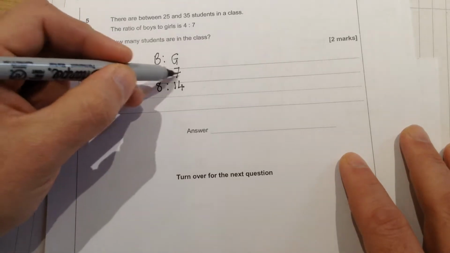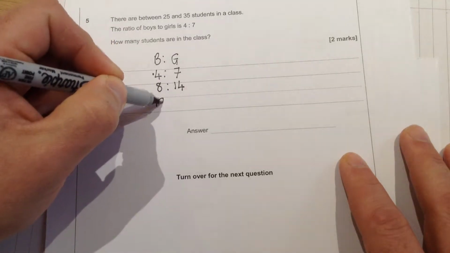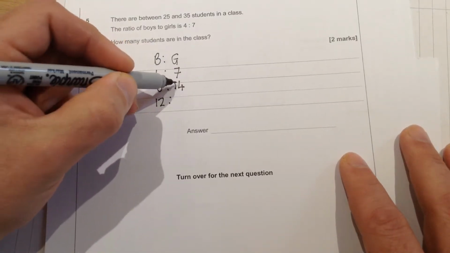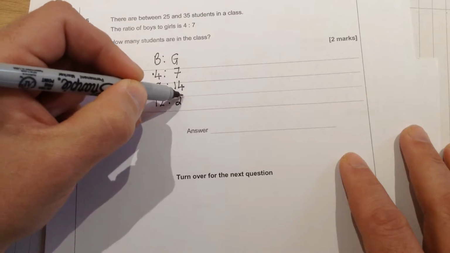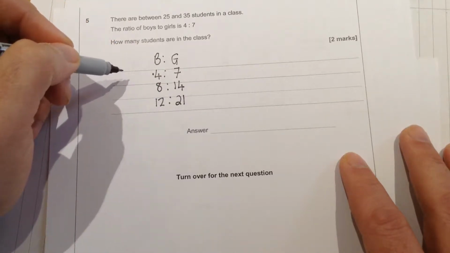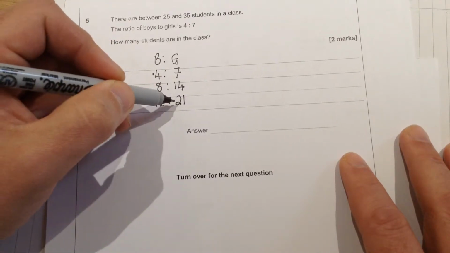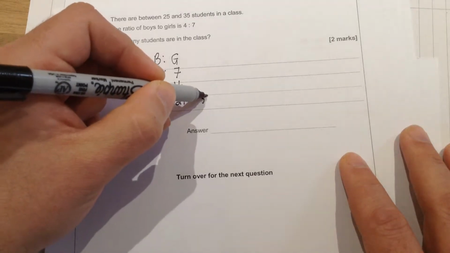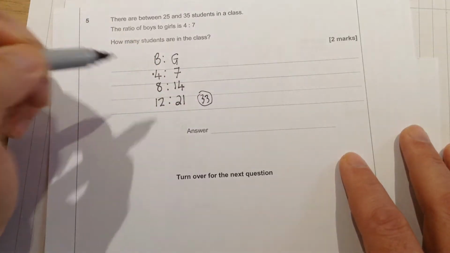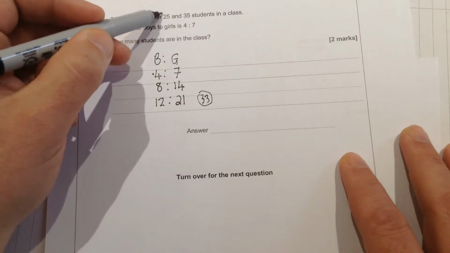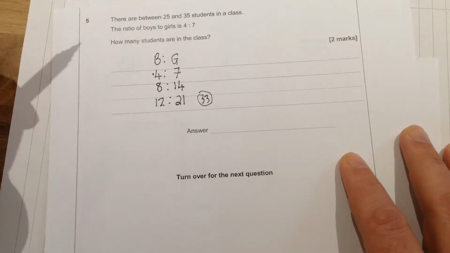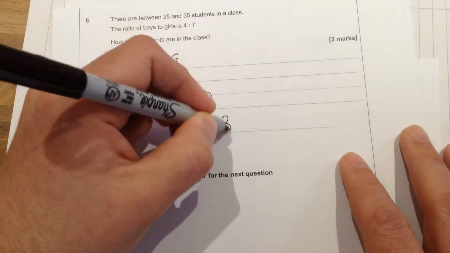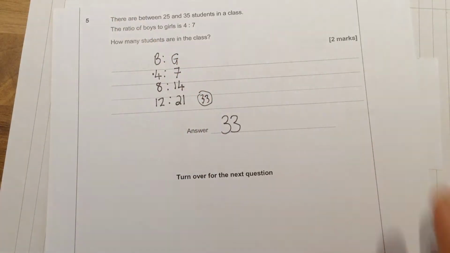So I'm going to add the ratio on again and just keep going up in the multiples of 4 for the boys, going up in multiples of 7 for the girls, to give us this. 12 boys, 21 girls, altogether that's 33 students. Now that's the number that we're looking for because it's between 25 and 35. So when it says how many students are in the class, the total must be 33.